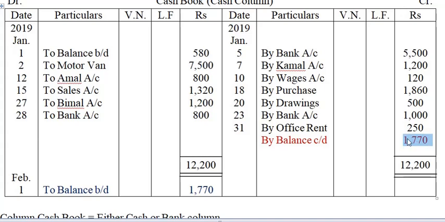You write 1,770, and in the next month, on February 1st, towards the debit side you write to balance b/d, and the same balance will be reflected here. So your cash book is complete.